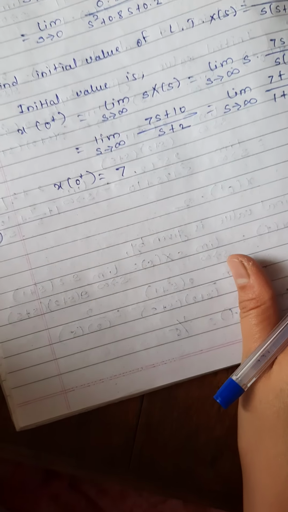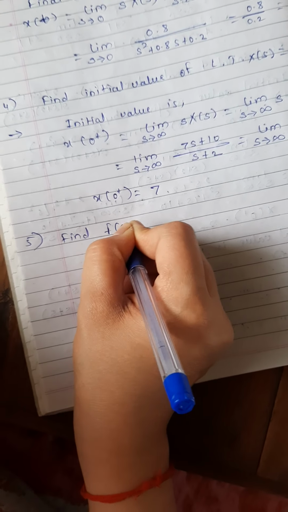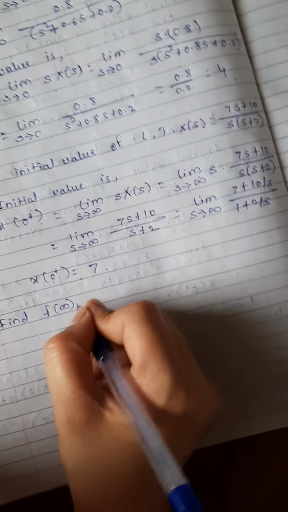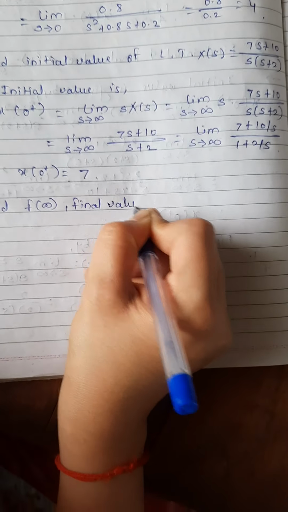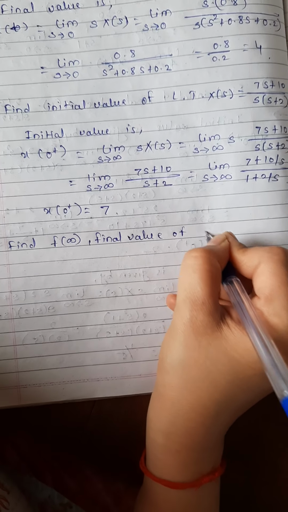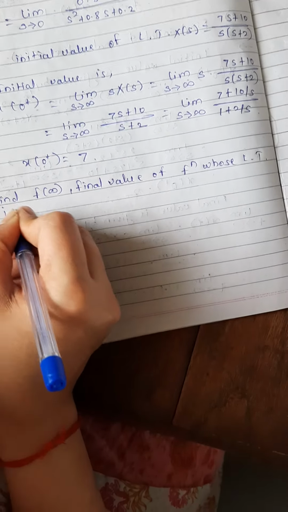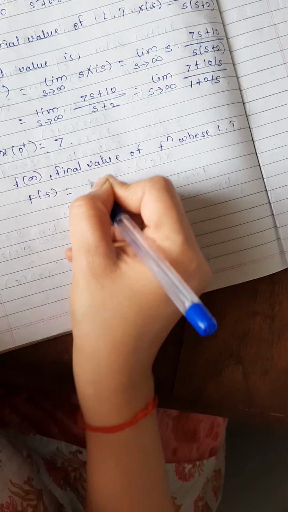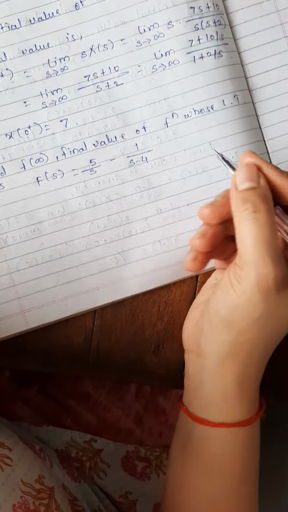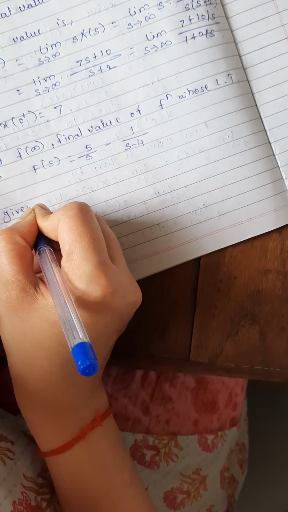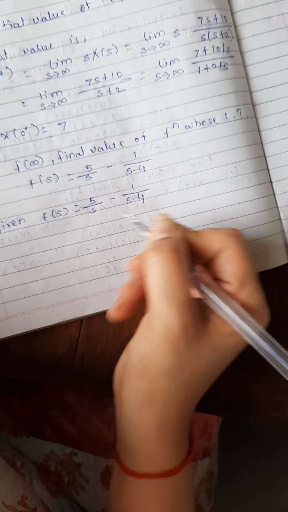Next is find f of infinity. F of infinity means final value. Find f of infinity, that is we have to find the final value of the function whose Laplace transform is F(s) is equal to 5/s minus 1/(s - 4). So first we write down the solution. Now what is given here? Here F(s) is equal to 5/s minus 1/(s - 4) is given.